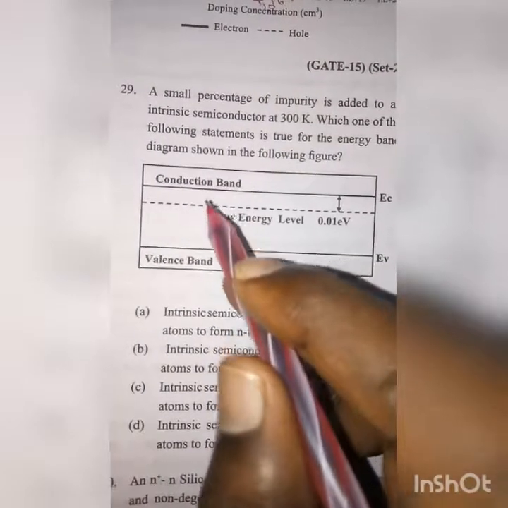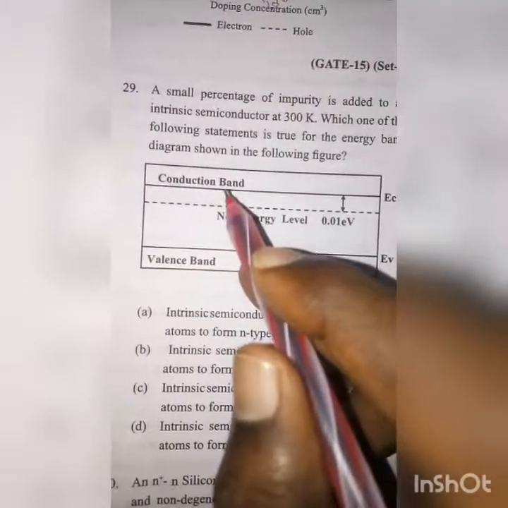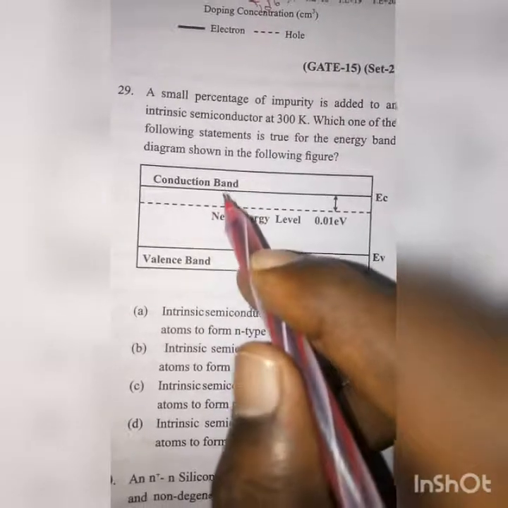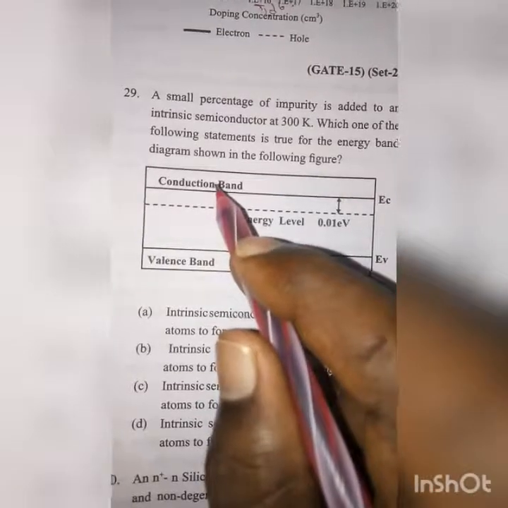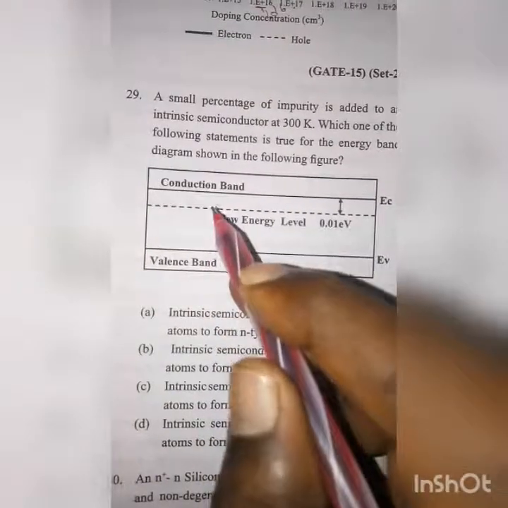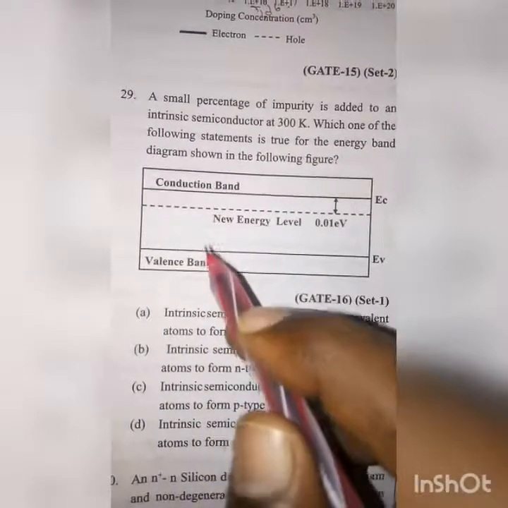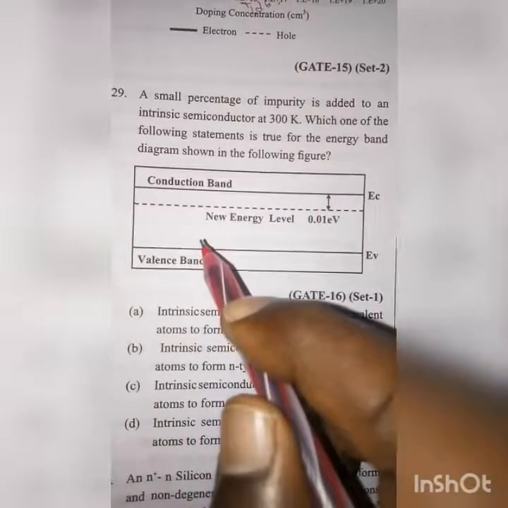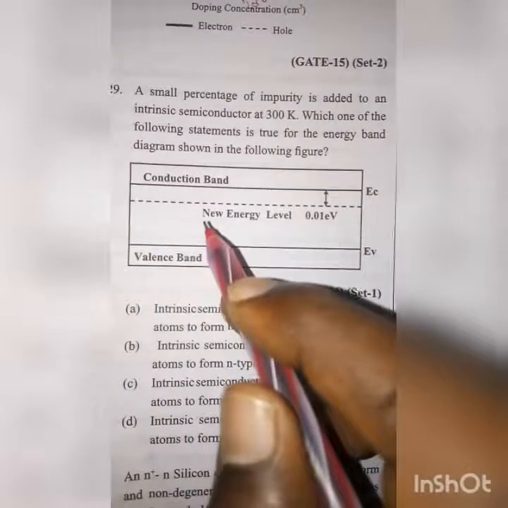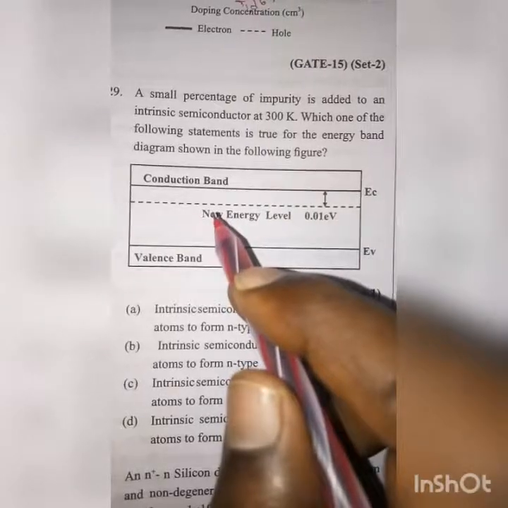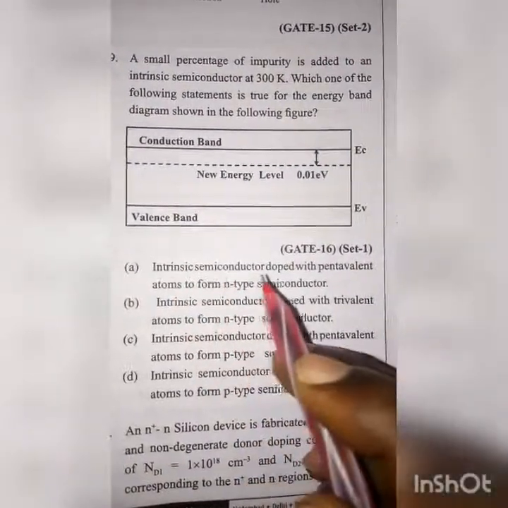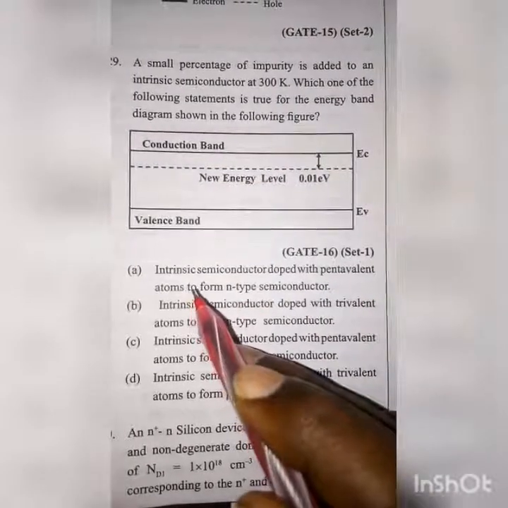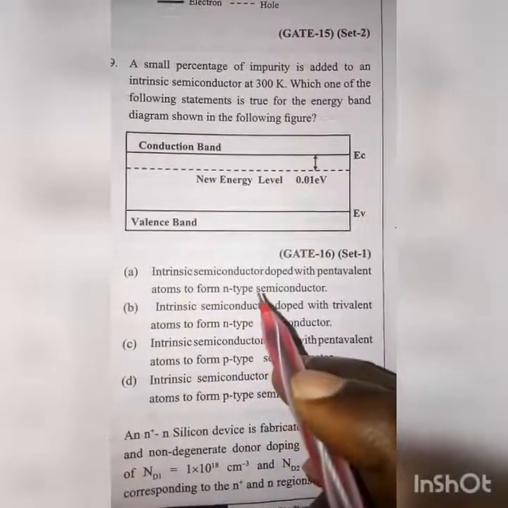What type of material is it? N-type material. This is N-type because the Fermi energy level is near to the conduction band, away from the valence band. If the Fermi level is near to the valence band, then what type of material is it? P-type. So here it is N-type material. What he asked: intrinsic semiconductor doped with pentavalent atoms to form N-type.